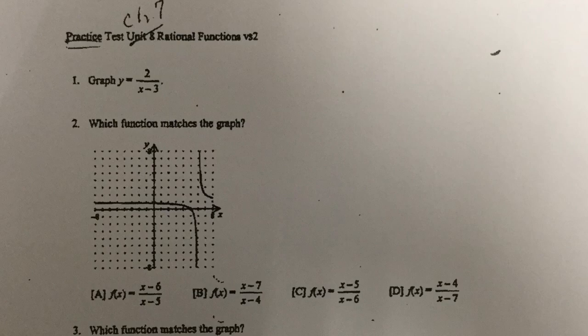All right, this is the second review sheet. We'll call this review C, I guess, for the Chapter 7 Rational Expressions and Functions test. So number 1 says graph y equals 2 over x minus 3.